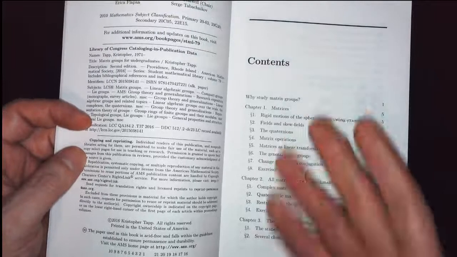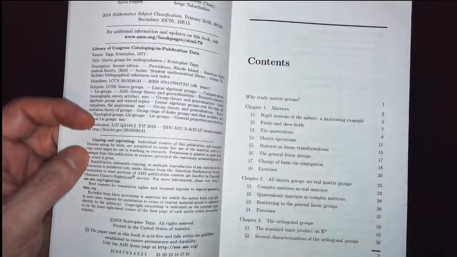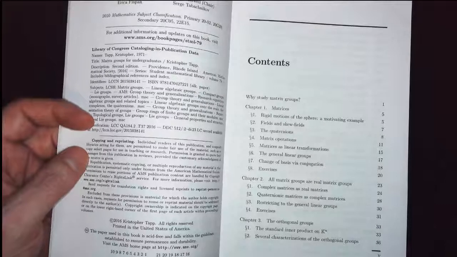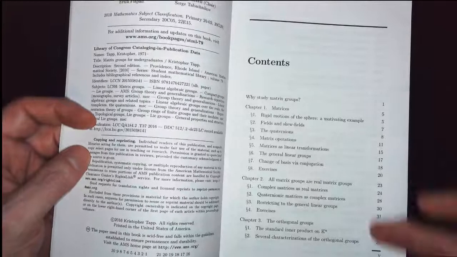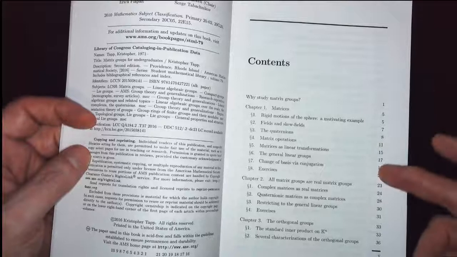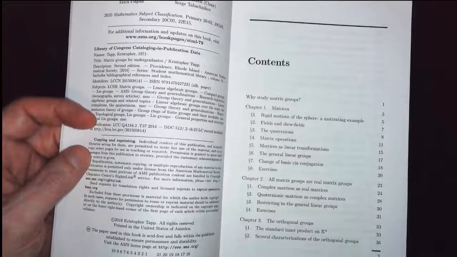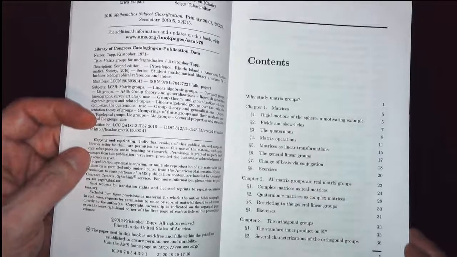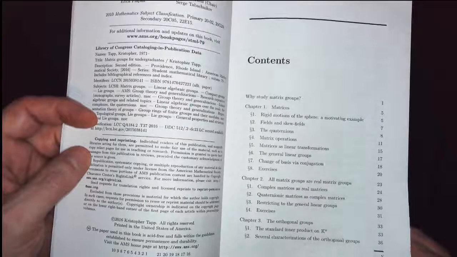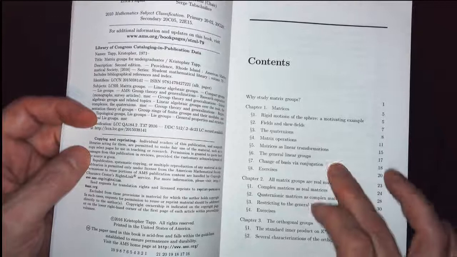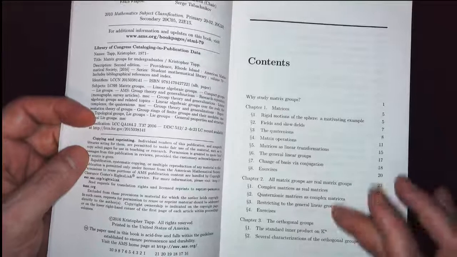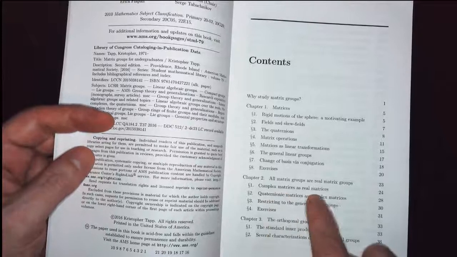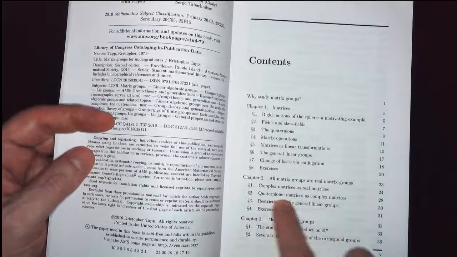So this book talks about matrix groups. These are groups that basically can be represented by matrices, and it goes through an introduction to matrices, fairly simple matrix operators, maybe a little more than most people have seen in their junior year of college, but still, it's all fairly basic. Then he talks about how all matrix groups are real matrix groups, and you'll notice here he's talking about how complex matrices are real matrices, quaternionic matrices are complex matrices.